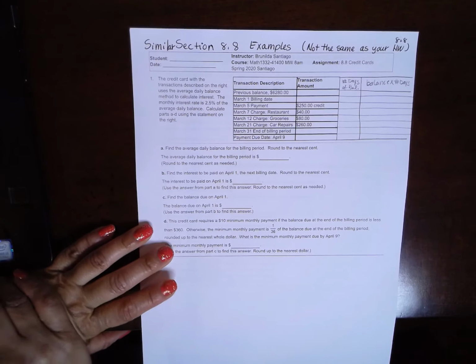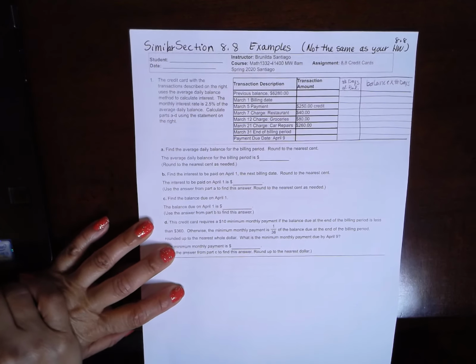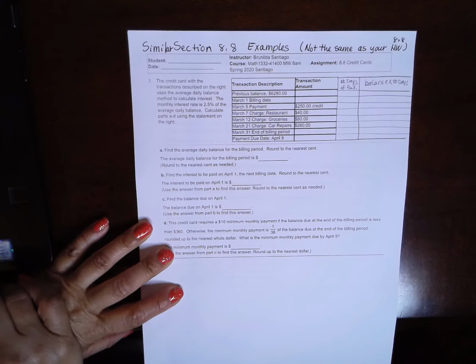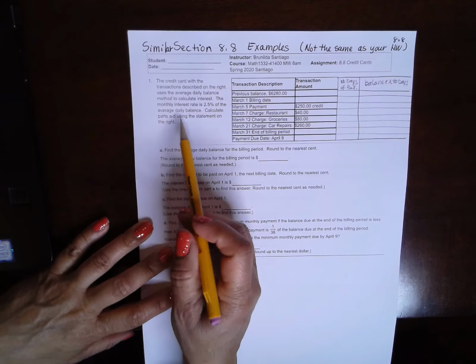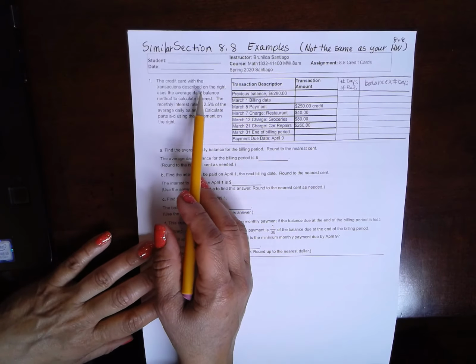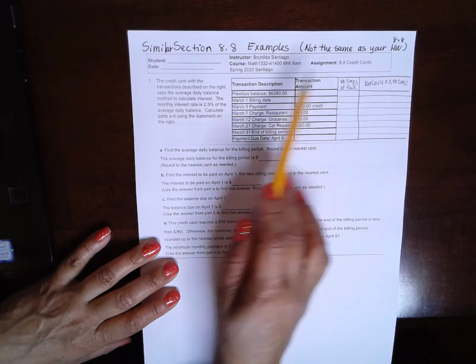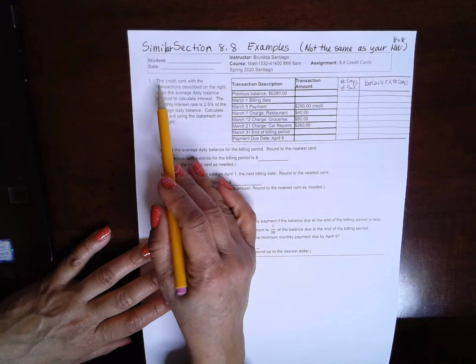Hello everyone, we're going to go over similar examples of the homework online for section 8.8. So the first question that you have online, again, it's not going to be the same, they're going to be similar. We're going to read the information.